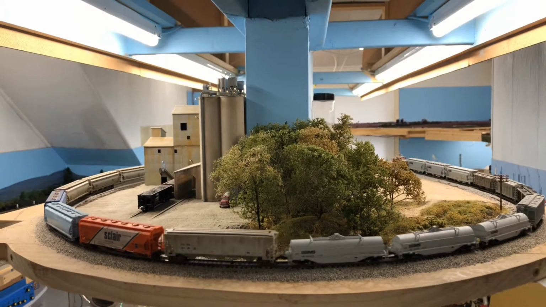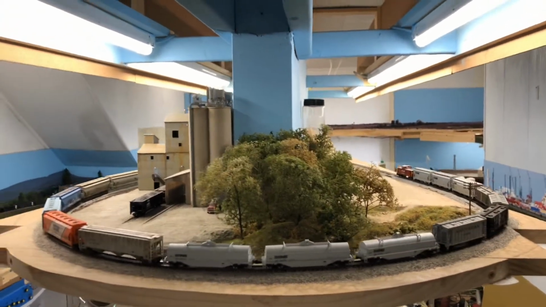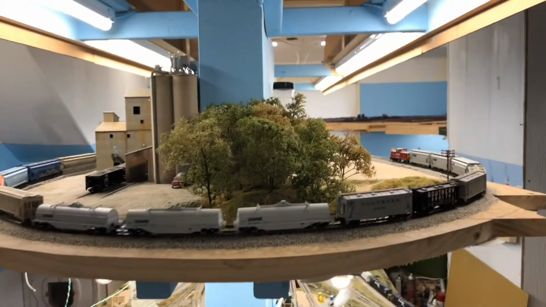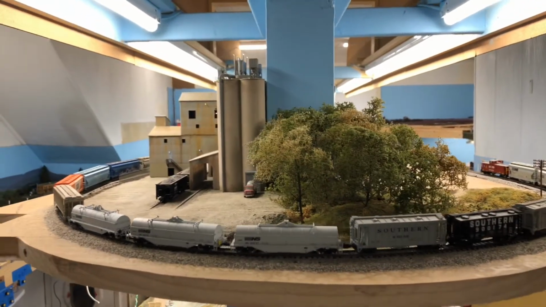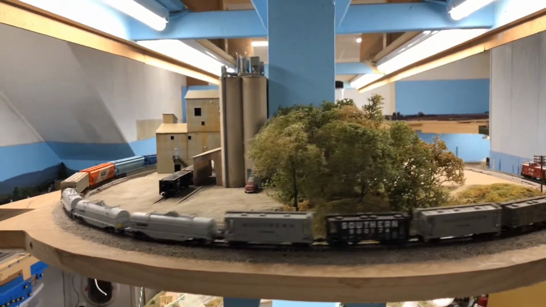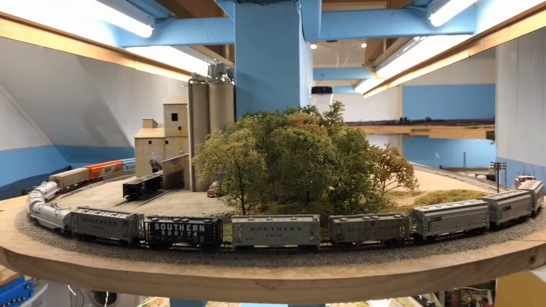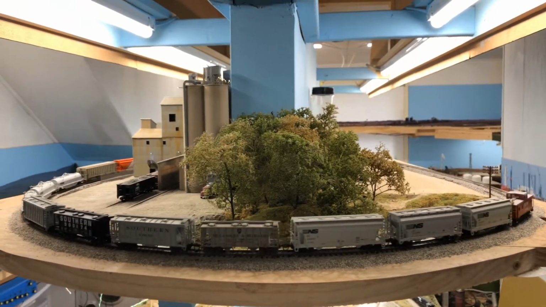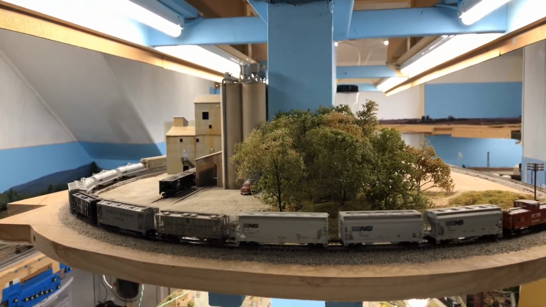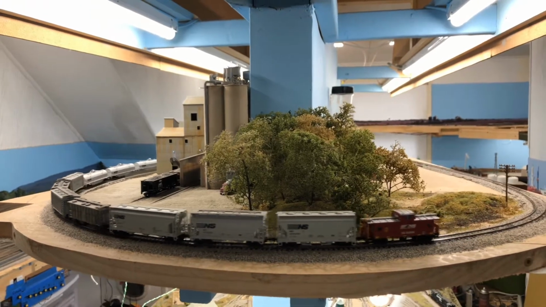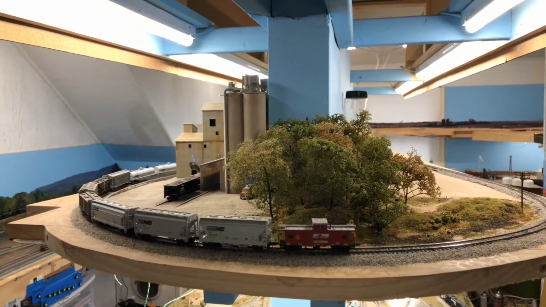I'm doing a video just showing the progress that I've made on my upper level, on my layout. I was getting a little bit ahead of myself and I wanted to make sure that I had something up on my channel before I get too far and then you don't see the progress. So let me take you around.